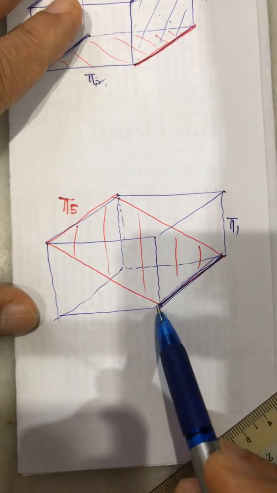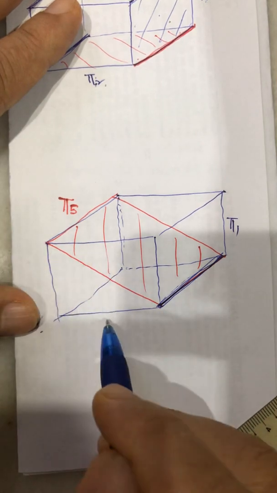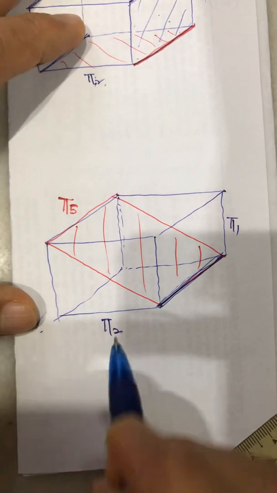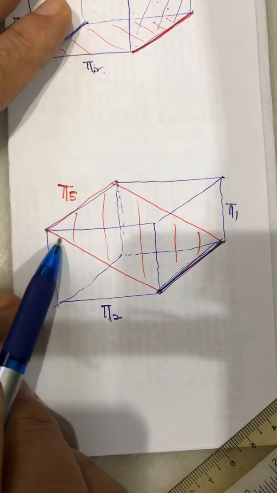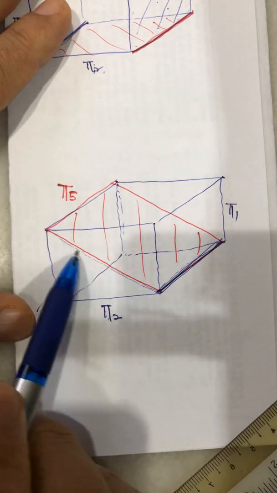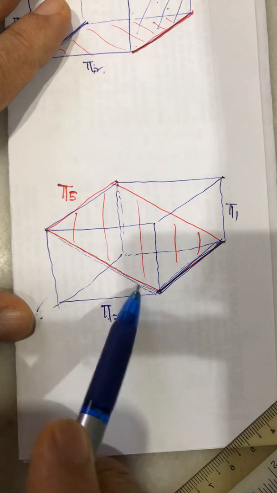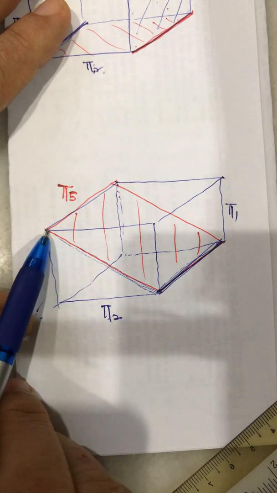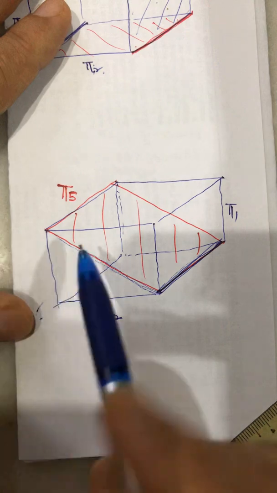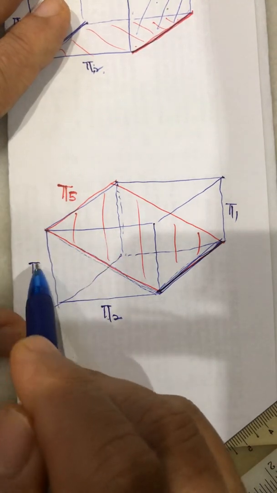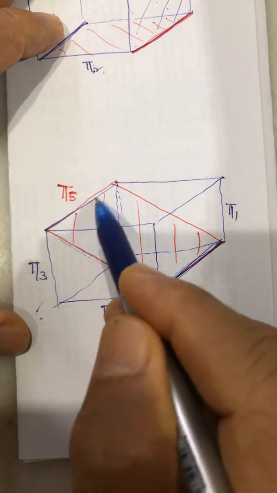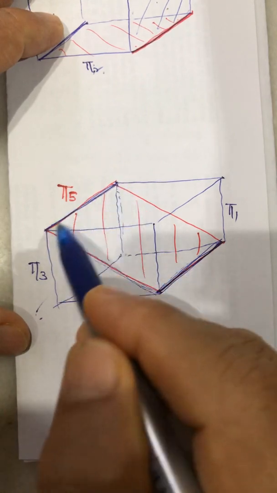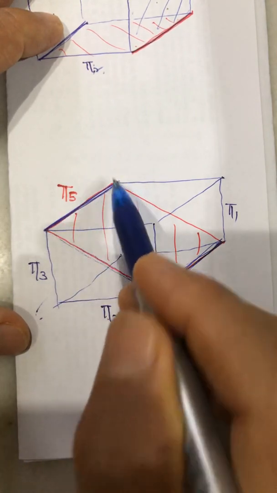So it's a line. This is pi 2, so pi 2 and pi 5 also intersect. They intersect here. This is a line, isn't it? They intersect at a line. Then if this is pi 3, pi 3 and pi 5 will intersect here. This is the place where they intersect. Again, it's a line.